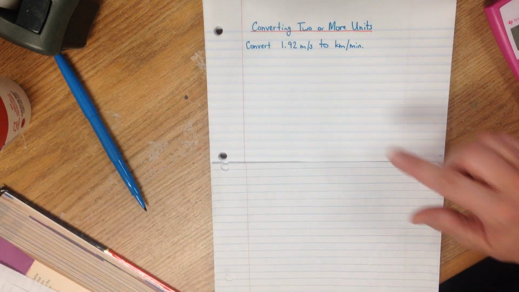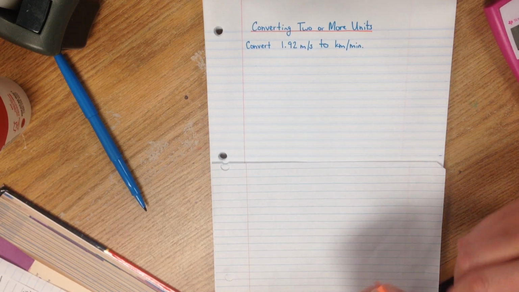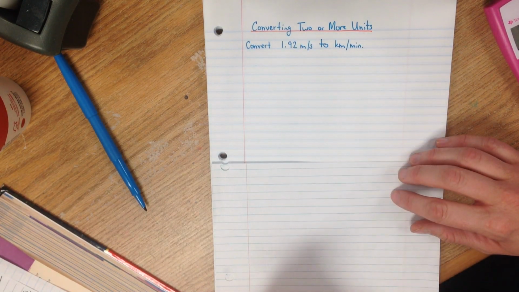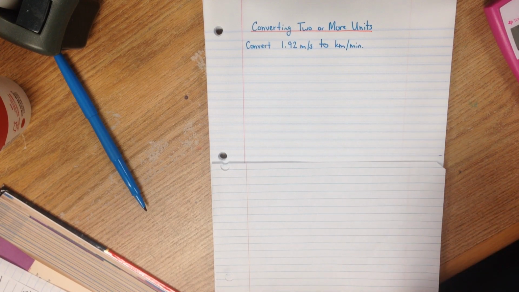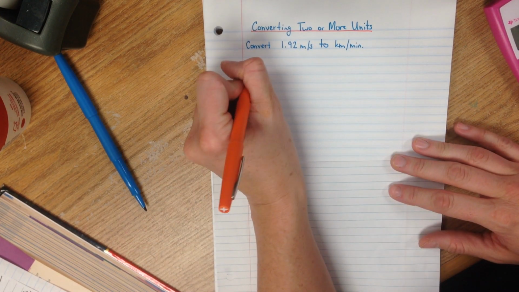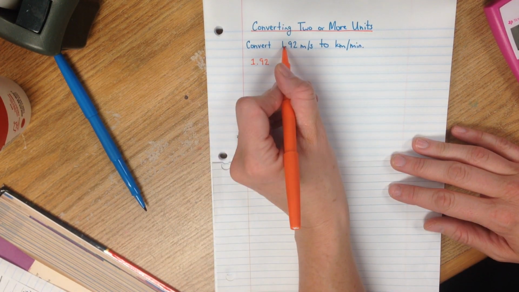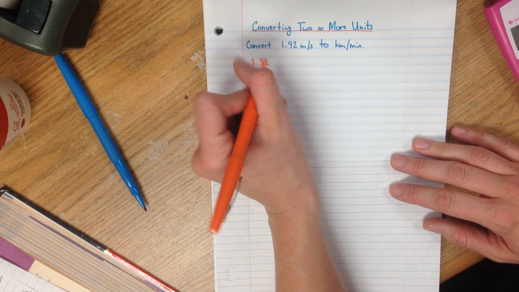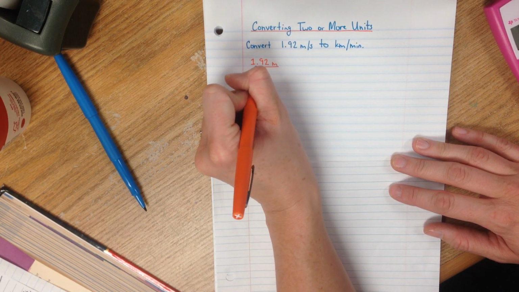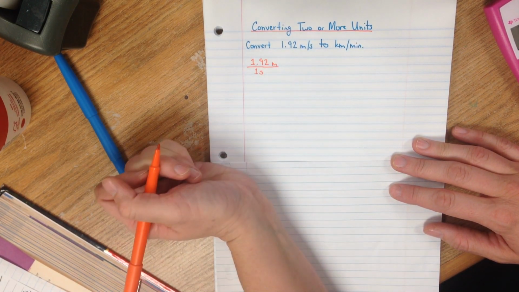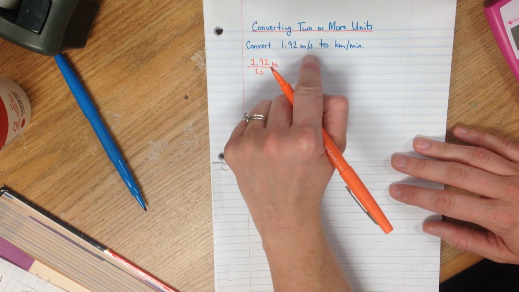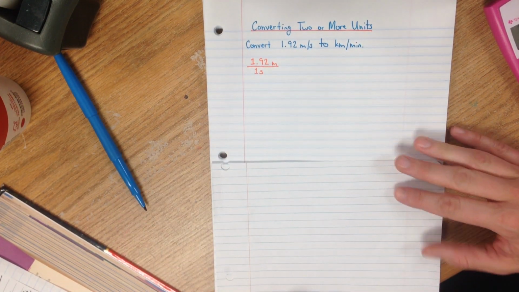Okay, so if we are converting 1.92 meters per second to kilometers per minute. Now, before we had to write the original unit as a fraction over 1. Now what we're going to do is 1.92. We already have a fraction here. This says 1.92 meters per 1 second. So we're going to put meters here, and we're going to put 1 second on the bottom. We just rewrote that. We need to change it to kilometers per minute.